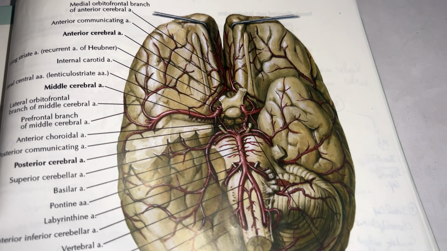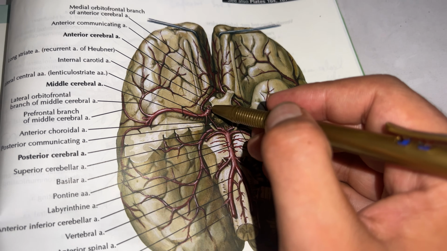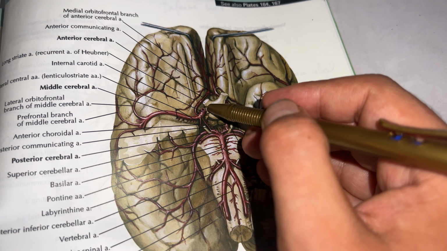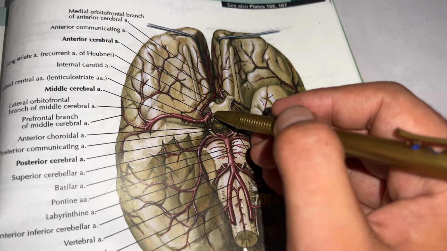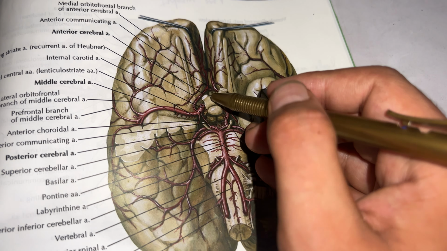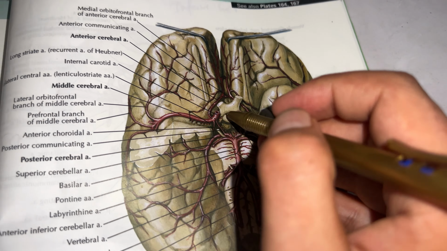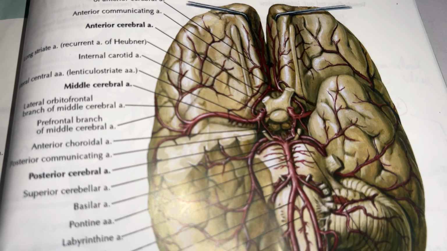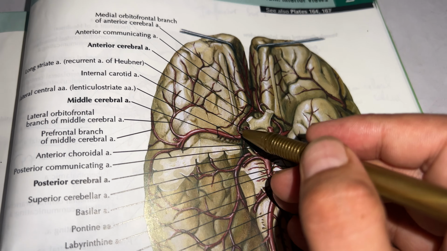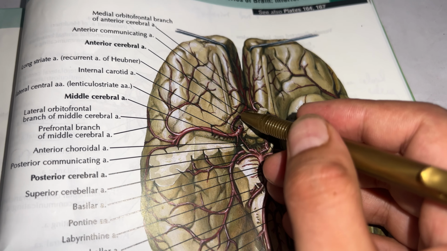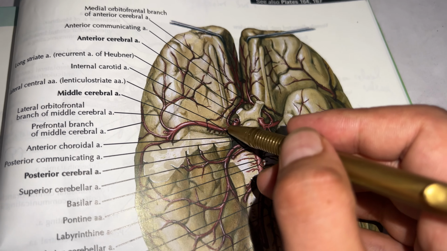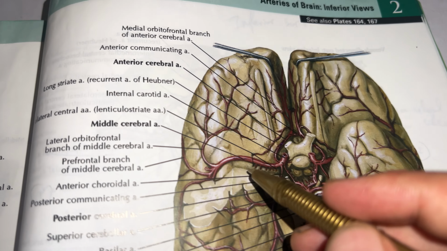You can see this is the cut end of the internal carotid artery, and upon reaching this structure, which is the optic chiasm, it bifurcates into its two main branches. The smaller one is the anterior cerebral artery, and the larger one is the middle cerebral artery.